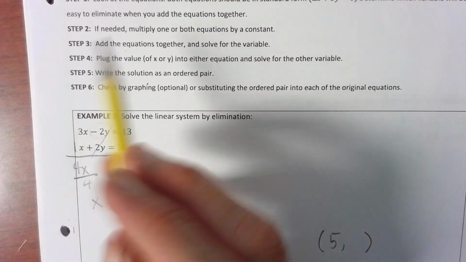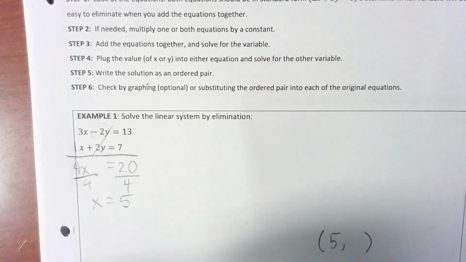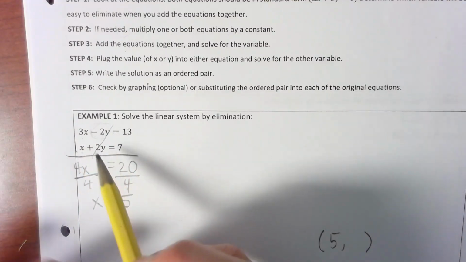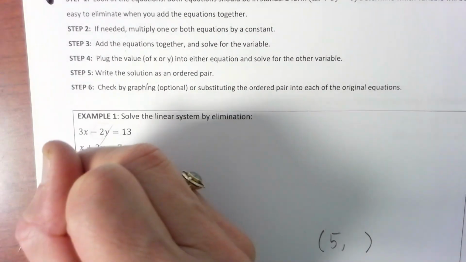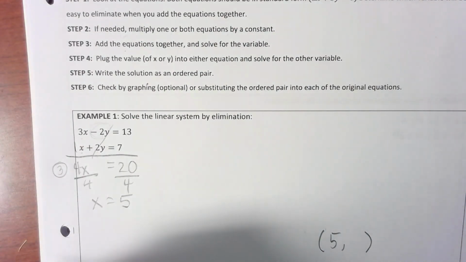If needed, multiply one or both equations. We didn't need to do that because they're already matched up to be canceled out. Add the equations together, that's what we did here, and solve for the variable. We did that. And then plug in the value of x or y into either equation and solve for the other variable and write the solution as an ordered pair.